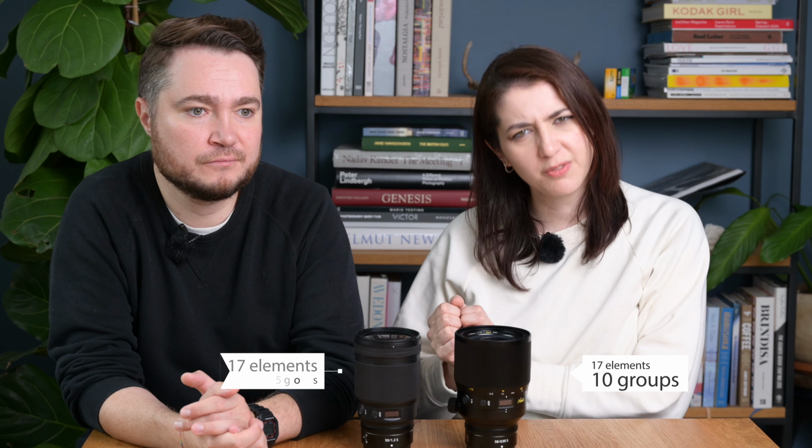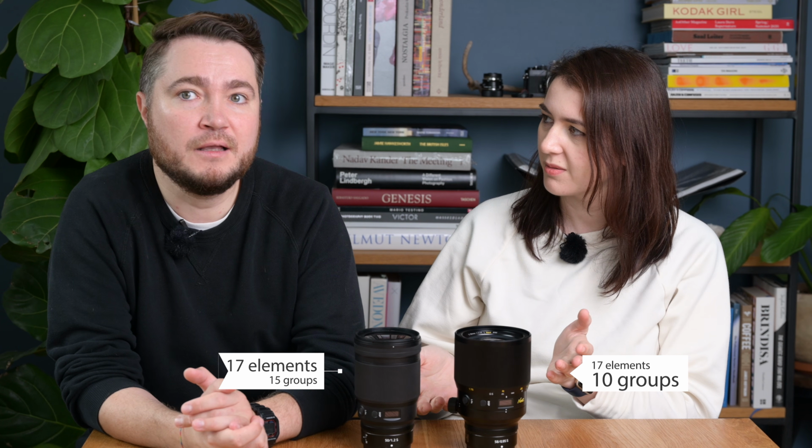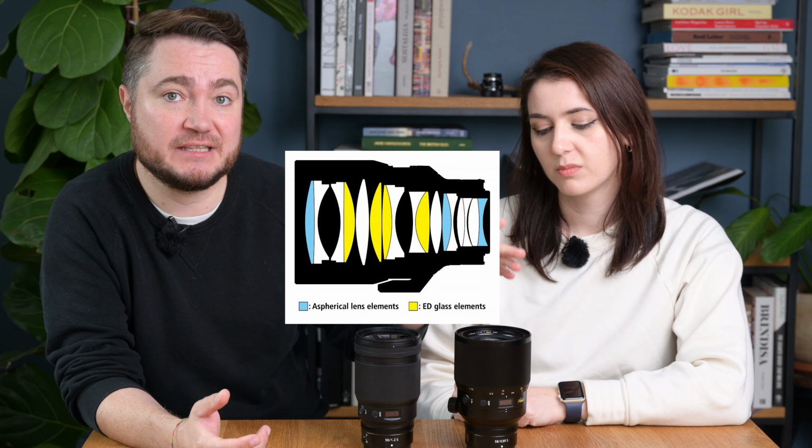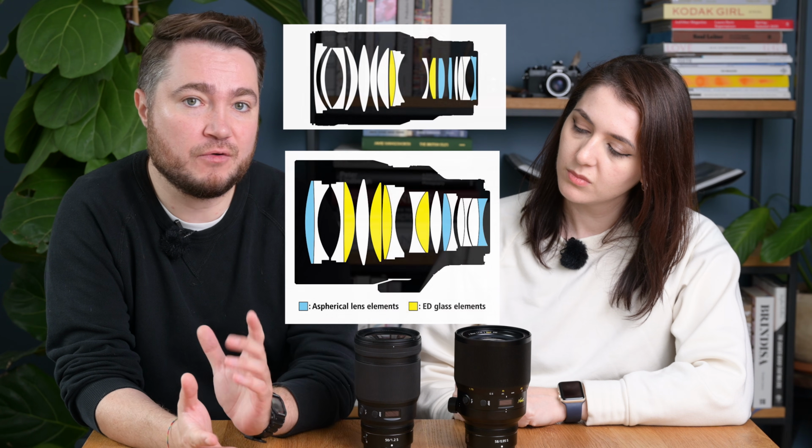Other things to bear in mind, the 58mm has 17 elements in 10 groups, while the 50mm f/1.2 is 17 elements in 15 groups, which is slightly unusual. Both have aspherical elements. It's got 3 aspherical elements in both of them, but 4 ED glass elements in the 58mm lens and only 2 in the 50mm. Now, they both have Arneo and Nano S coating in the elements as well. In terms of diaphragm blades, the 58 has 11 diaphragm blades versus 9 in the 50mm f/1.2.